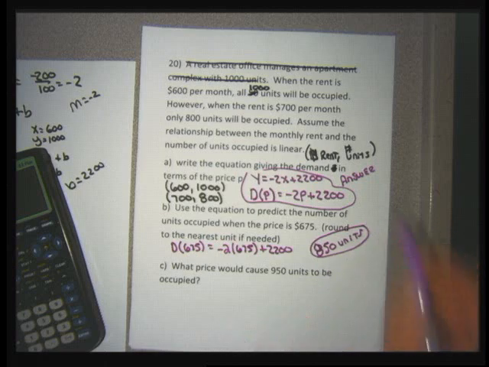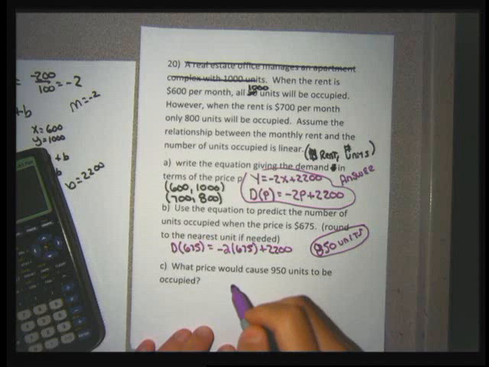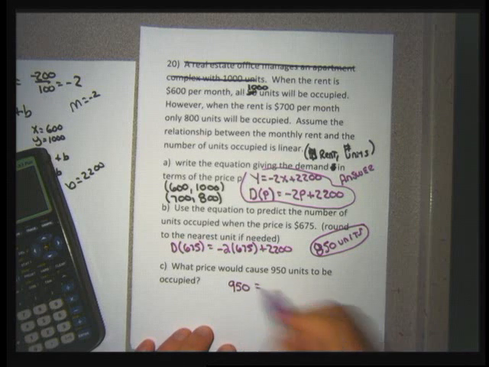This fits just like the first couple of problems that I did. The next question is different. Part C is unlike any of the questions I've been asked before. The last 2 word problems had a part A and a part B, and I was done. This part C says at what price would 950 units be occupied? What I need to do is change the Y, which is the number of units, or the demand, D of P, to the number of units.